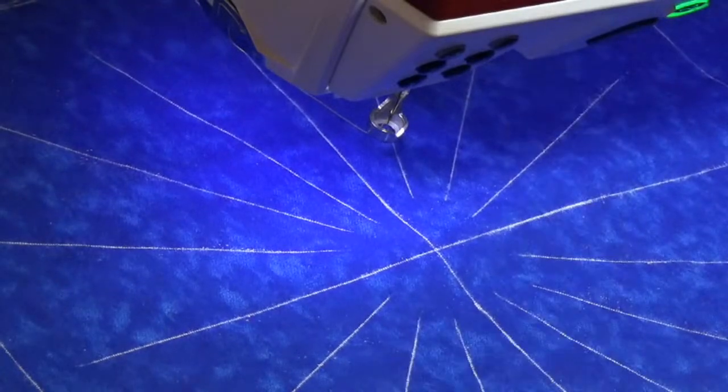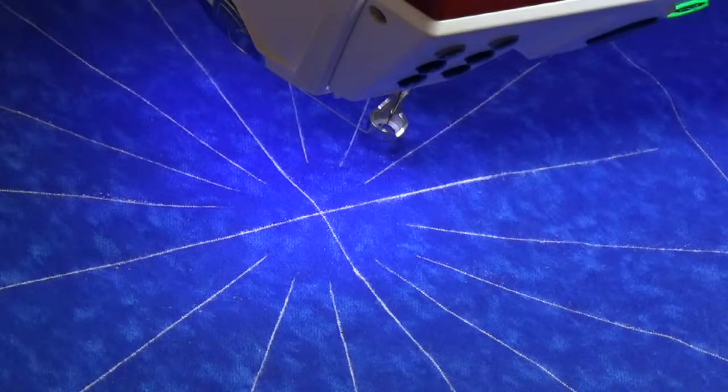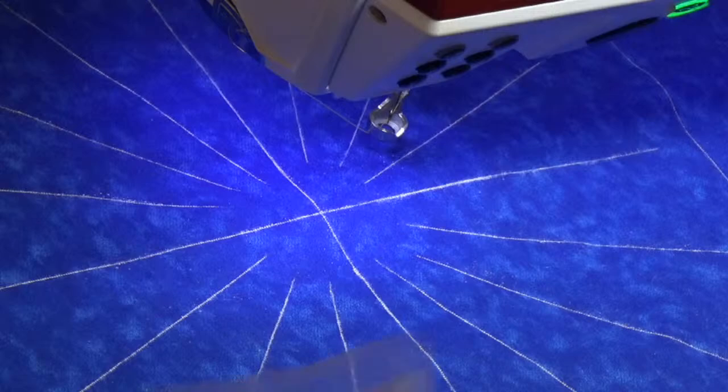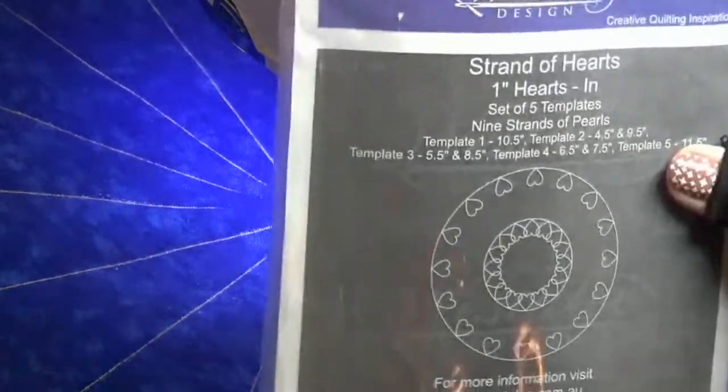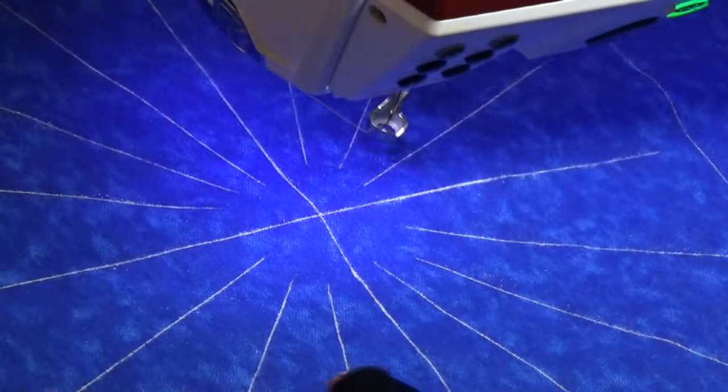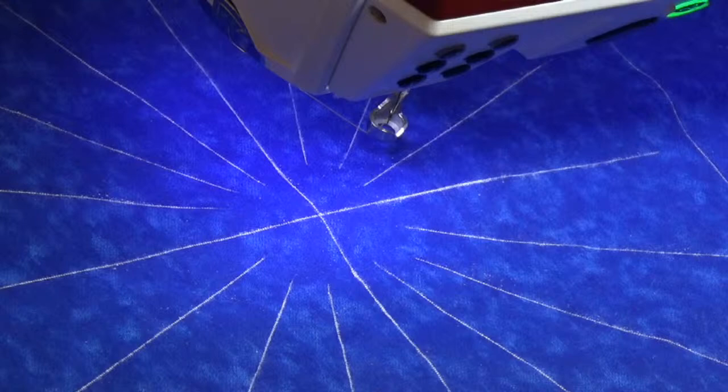Okay. So what we're going to do is we're going to put these away. Let me get these out of here so that they don't get lost. And we're going to use the strand of hearts from the Jewel collection. I just love these templates. So if you've never used these, step number 1, you need a pin.